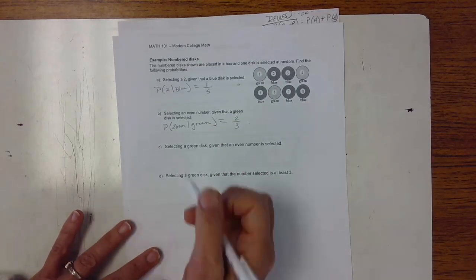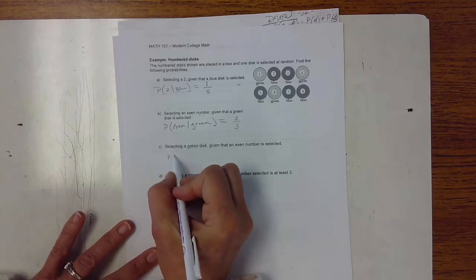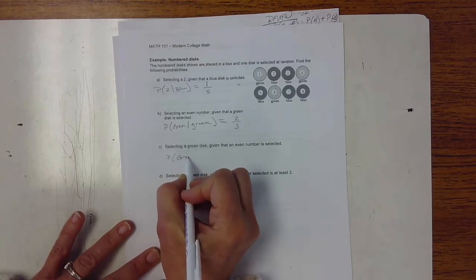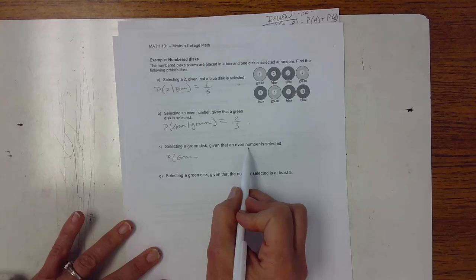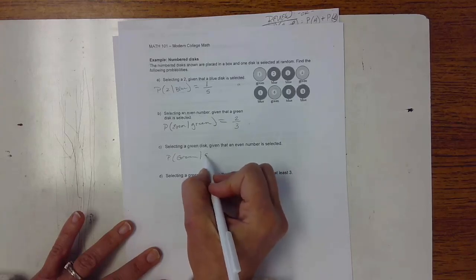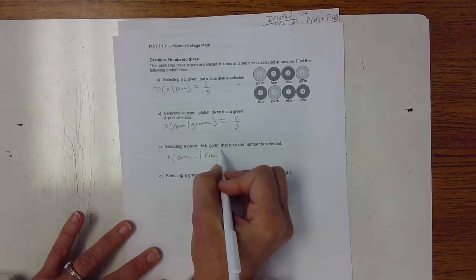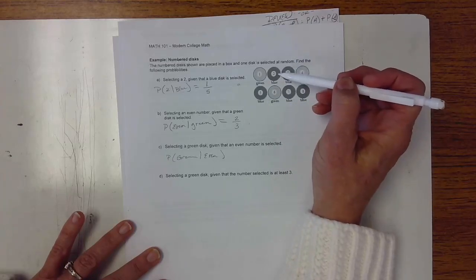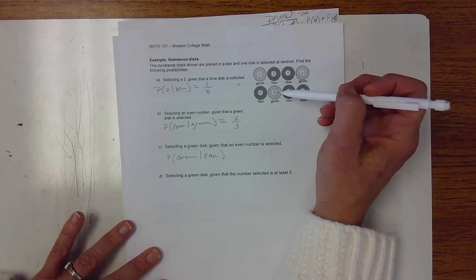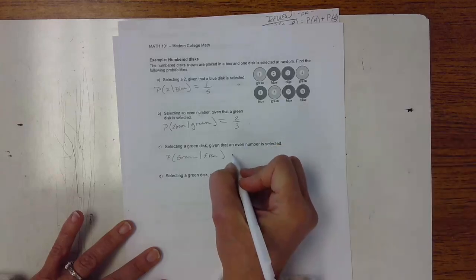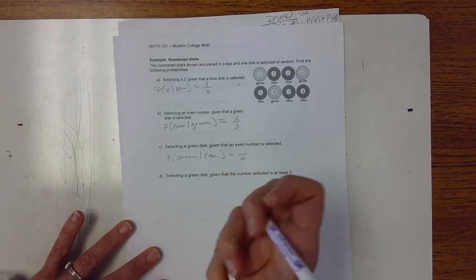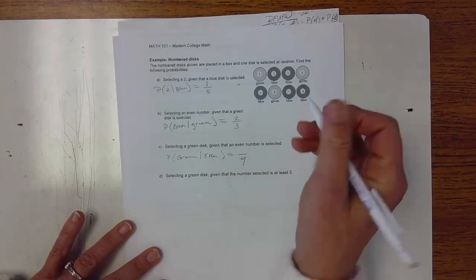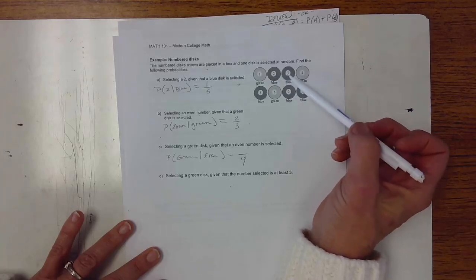I can also select the probability of selecting a green disc given that an even number is selected. So this time it's going to be even. I want to start by finding how many are even. I have 1, 2, 3, 4 that are even. Out of those even numbers, how many are green?